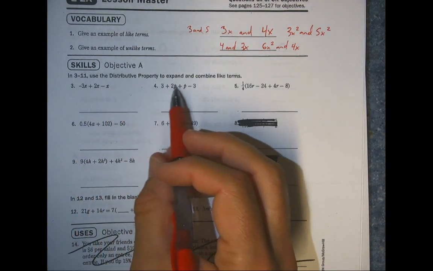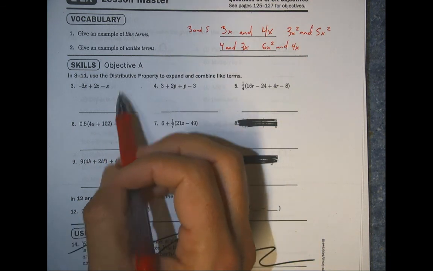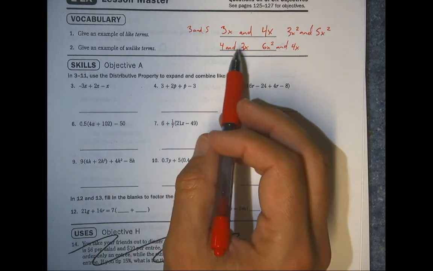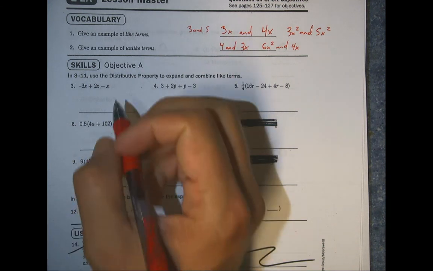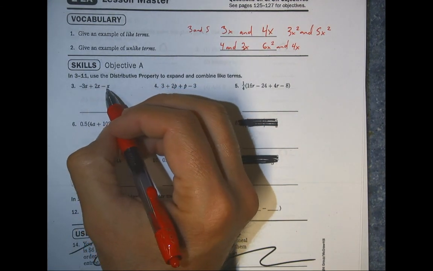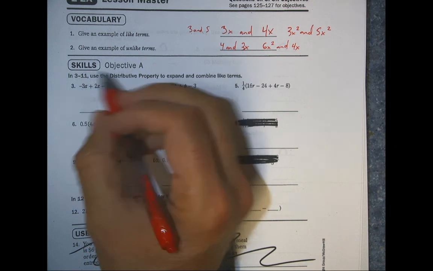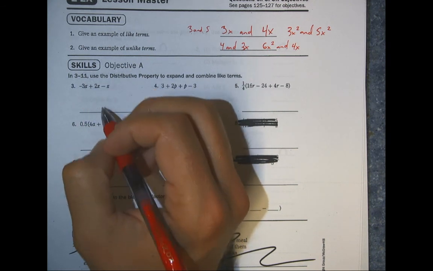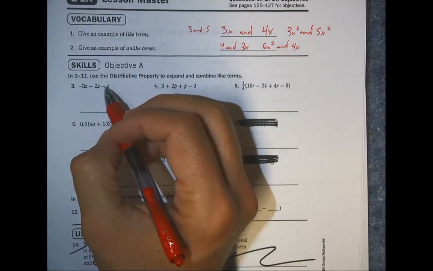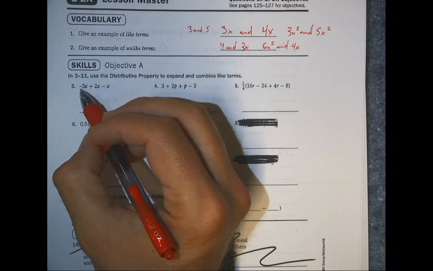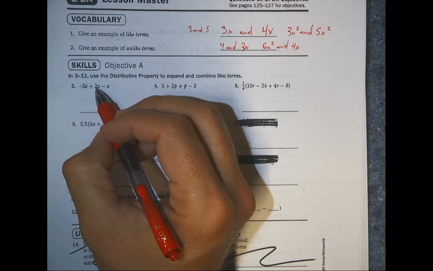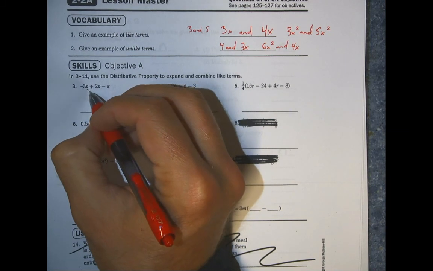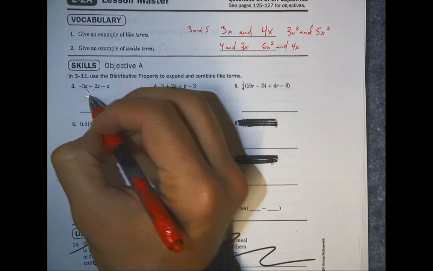Okay, it says use the distributive property to expand and combine like terms. So when we look at this, anything that we would consider a like term can be combined using the coefficients. All of these are x's, so they all can be combined. So when this is all said and done, we're just going to have one term as our answer. It's going to be something x. So we're just combining the coefficients. So negative 3 plus 2, if I just did that piece first, that would be a negative 1x.